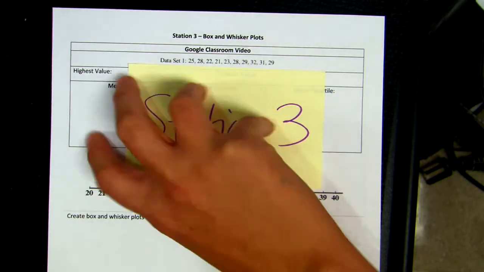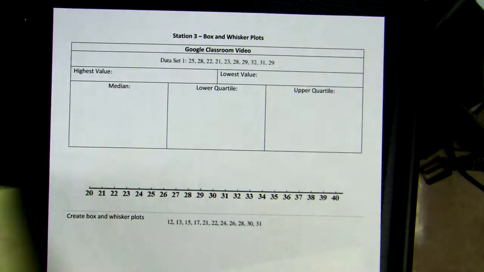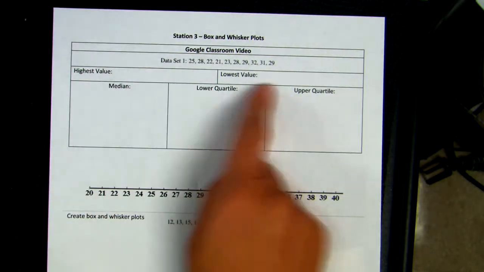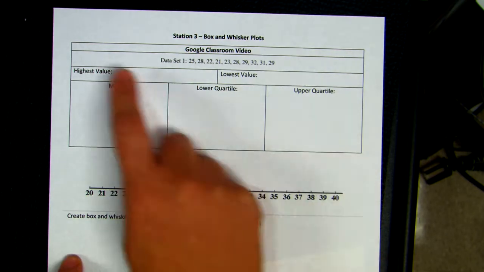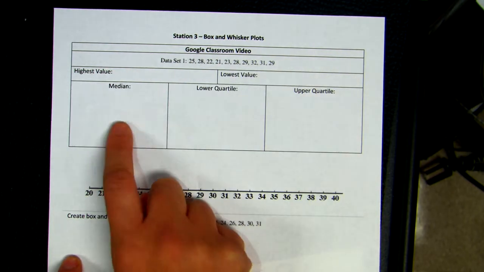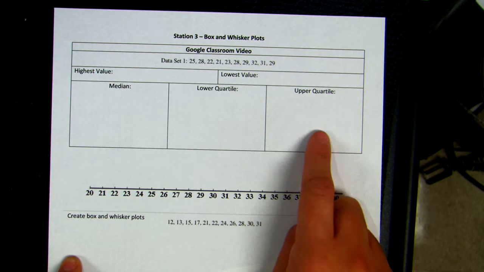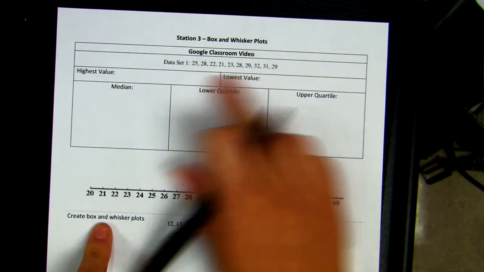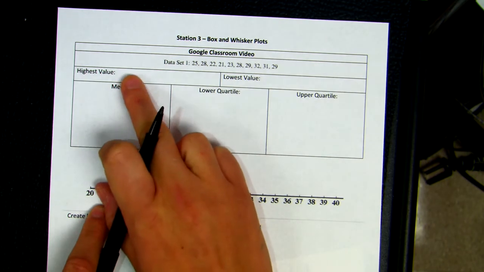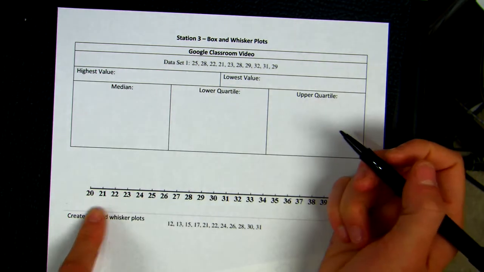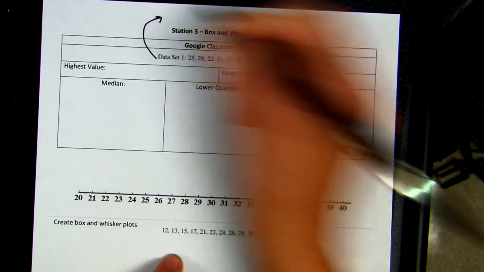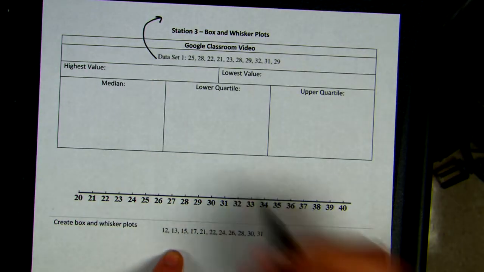Alright, Station 3. We are going to get on to creating our box and whisker plots. In order to do so, we need 5 different pieces of data: highest value, lowest value, median, lower quartile, and upper quartile. What I always do first is put my data set in order because that helps me find every single one of these pieces. So I always put my data set in order first. I'm going to draw it up here just so there's enough room.